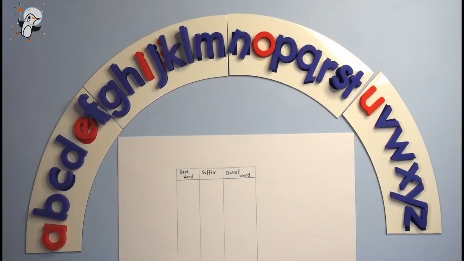In this lesson, we're going to be learning about our first suffix, the suffix ing. A suffix is a group of letters that can be added to the end of a word to change the word in some way. We are going to code our words yellow for the base word. The base word is the word that makes sense by itself.